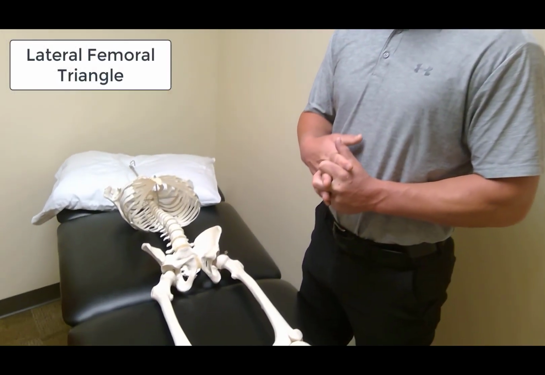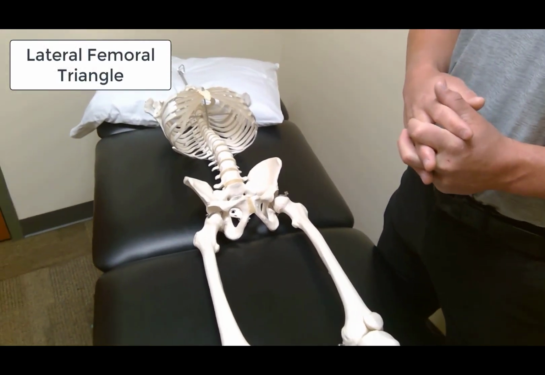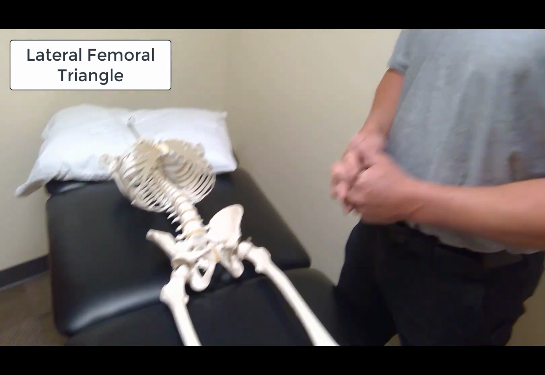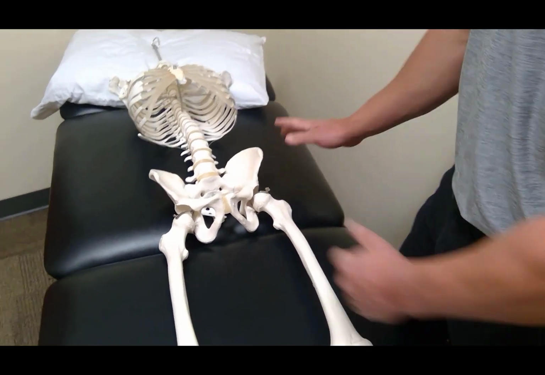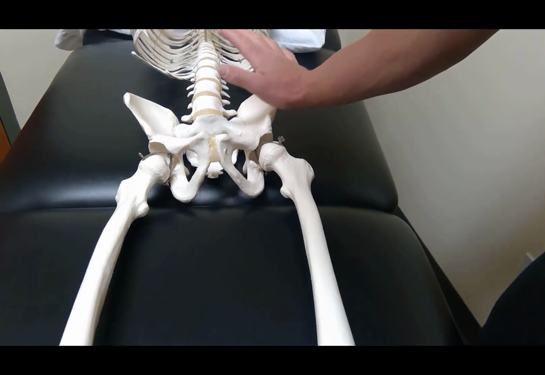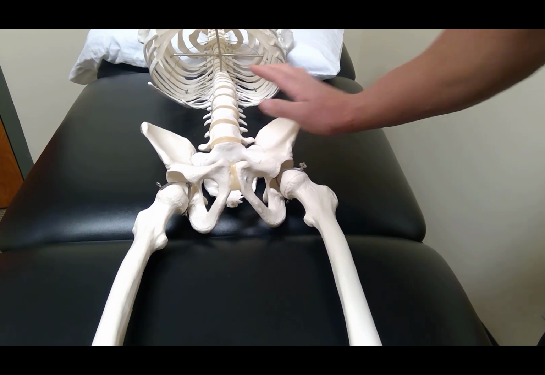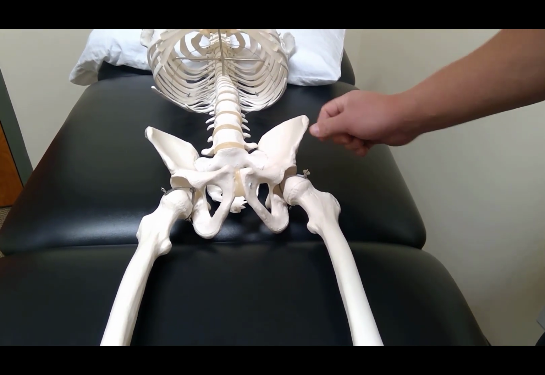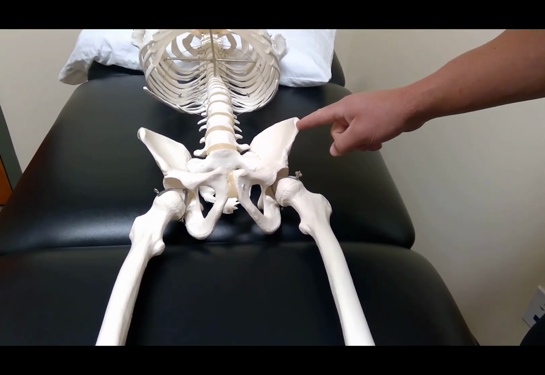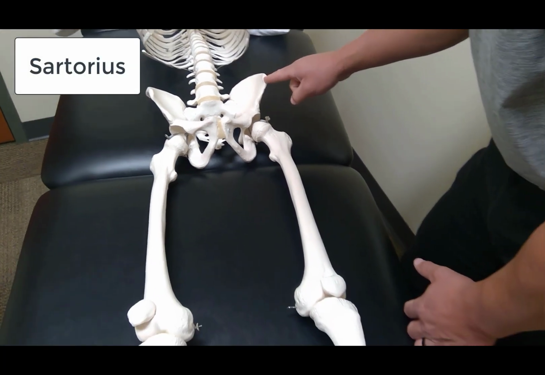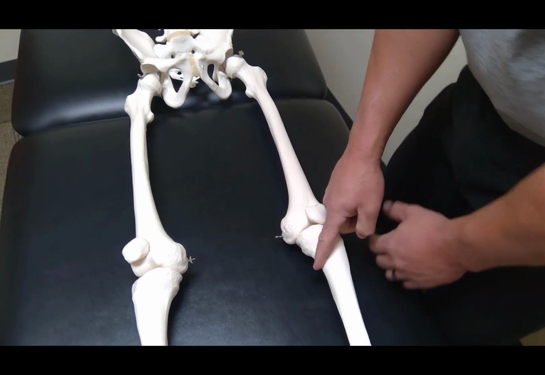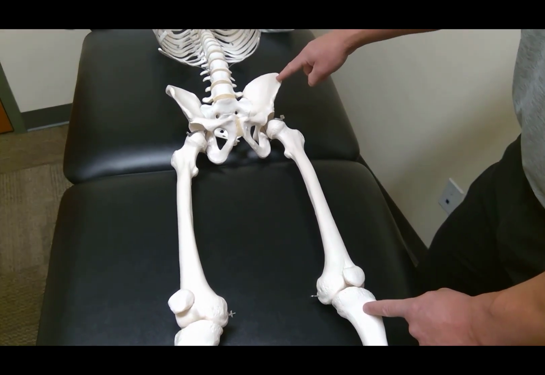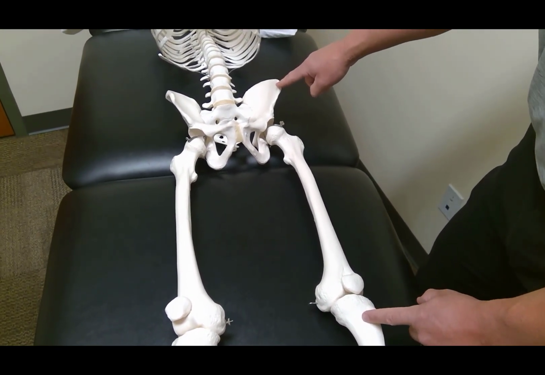Okay, now we're going to cover the lateral femoral triangle. So the lateral femoral triangle is made up of three muscles, and it forms a triangle at the top of the hip. So again, the easiest way to find this is to palpate the ASIS. Use the palm of the hand and just move in the soft tissue in a circular fashion until you get that bony end feel. That serves as the origin for the sartorius muscle. So the sartorius muscle runs from the ASIS down to the pes anserine region. That forms the medial border of the lateral femoral triangle.